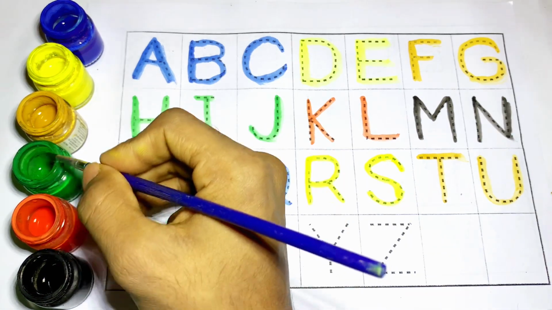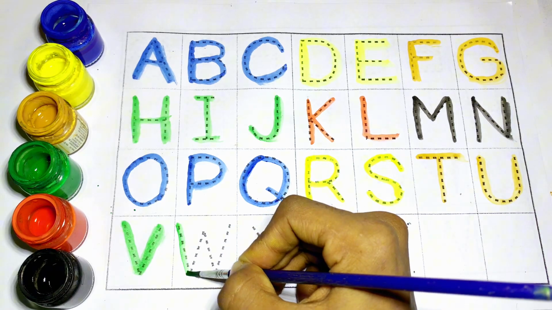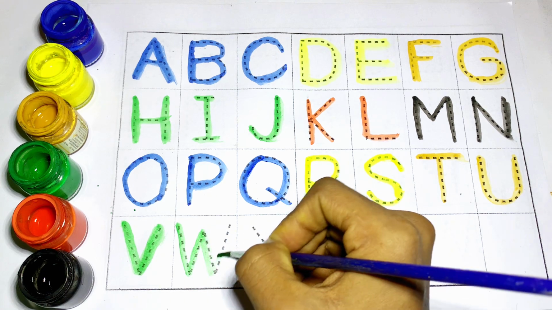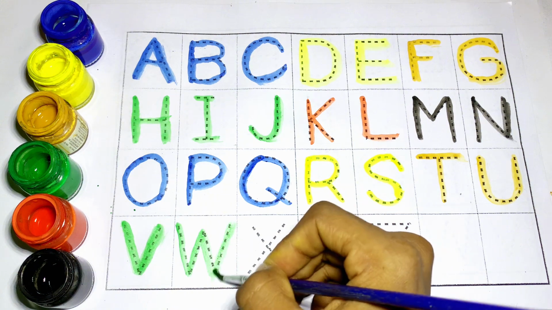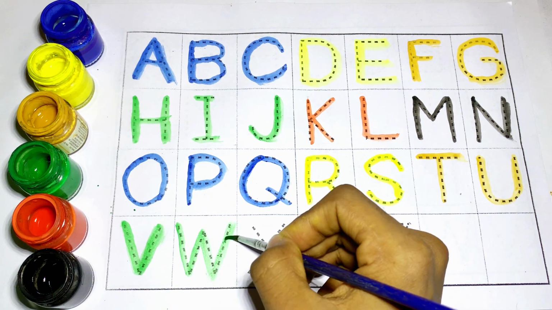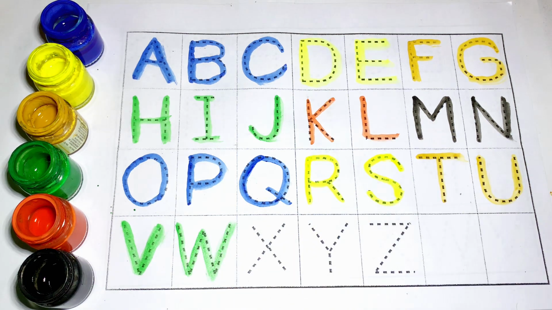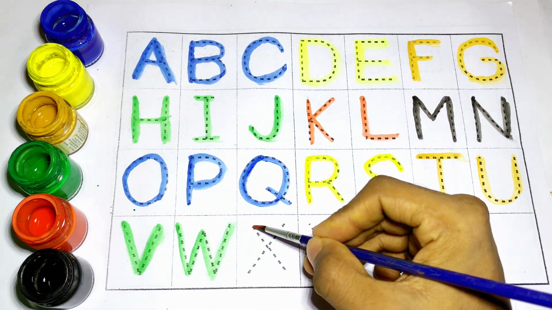Kids, again use green color and draw W. W for wolf. The alphabets of W. Kids, now draw X. X for X-ray. The alphabets of X, and use red color.